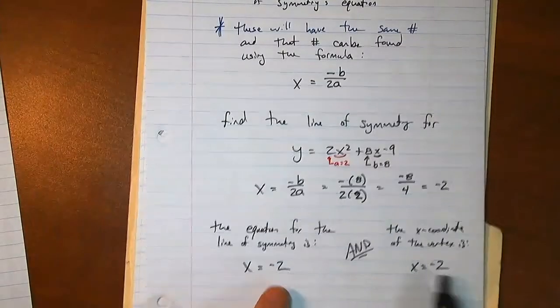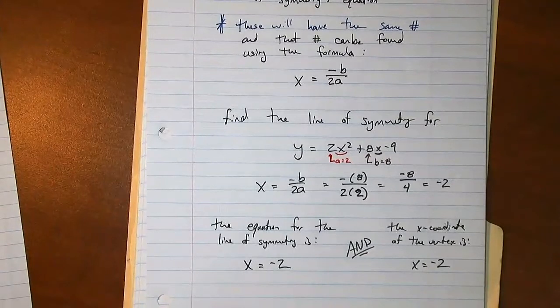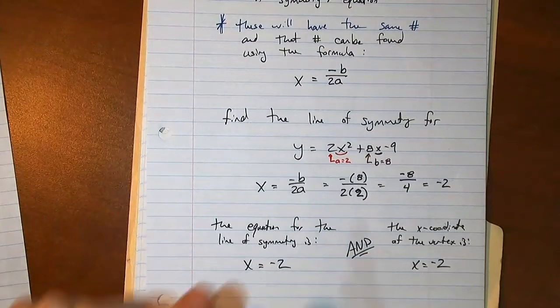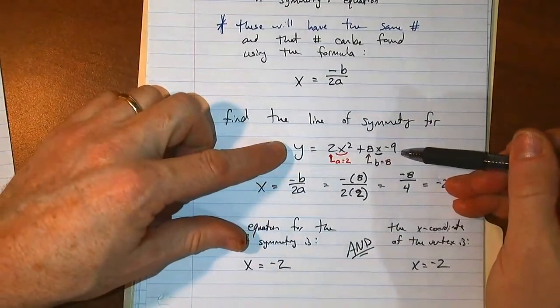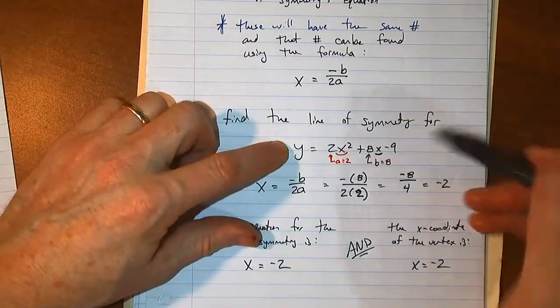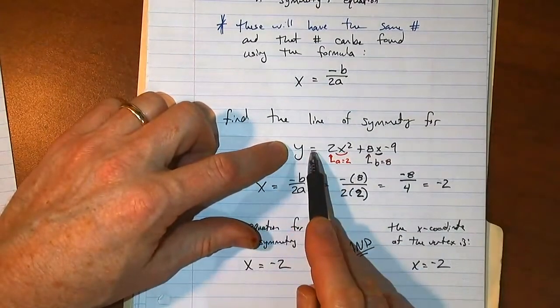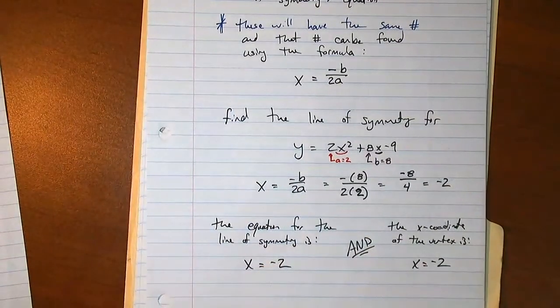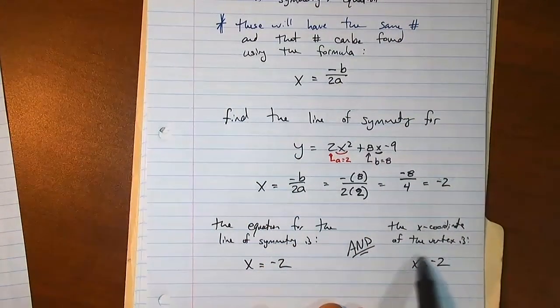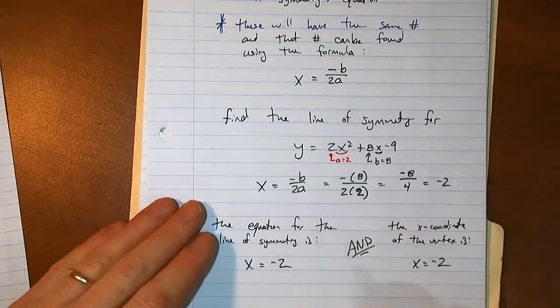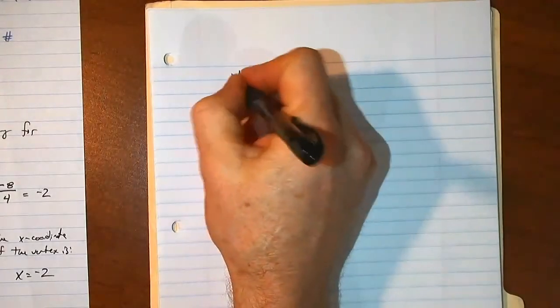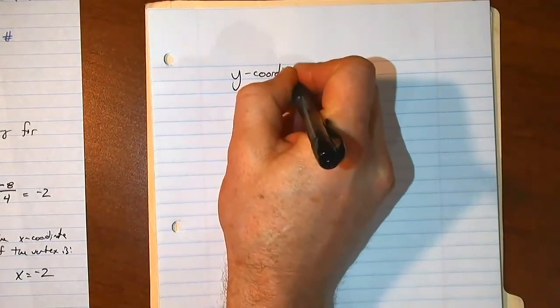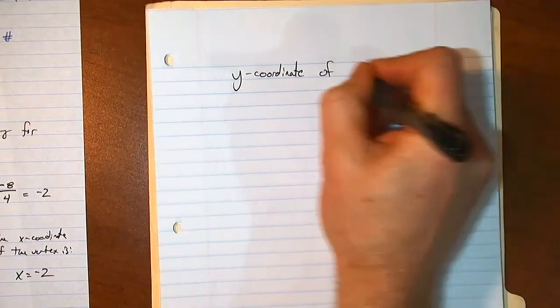We know the x value. We still need to figure out the y value. Okay, but we know the x value now. So how do I find the y value? Well, notice right here, I have a handy dandy equation that tells me what y will be equal to if I know x. And now I know x. So all I'm going to do is take this value of x and plug it back in to find the value of y. So this is how we get the y coordinate of the vertex.